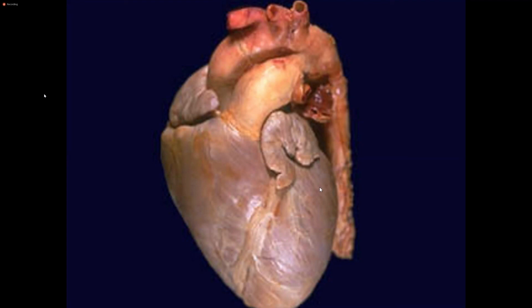Now, normally this ductus closes in the first or second day after birth. What happens in premature children is that it stays open, or even in mature children, it may still stay open. And in that case, there will be reversal of the shunt. So the shunt will be from the left side to the right side, unlike the shunting in fetal life.